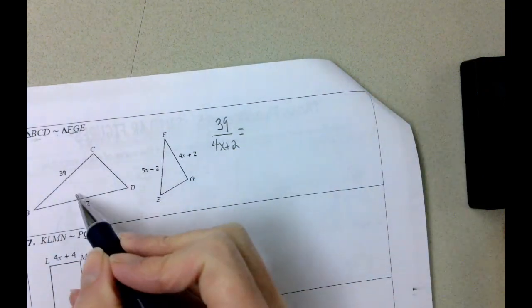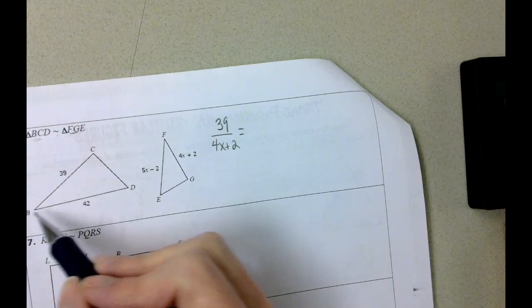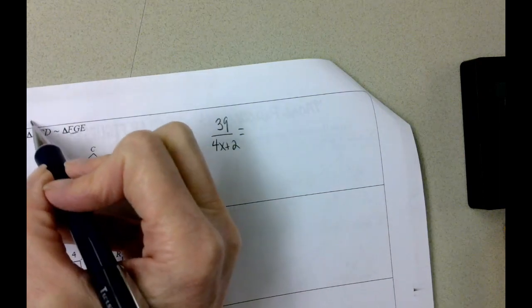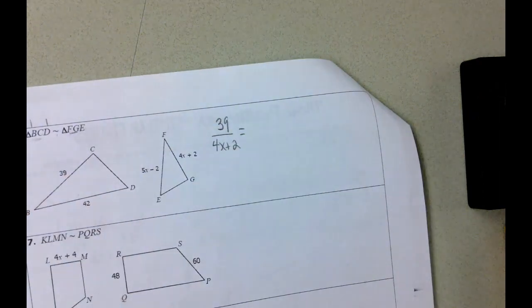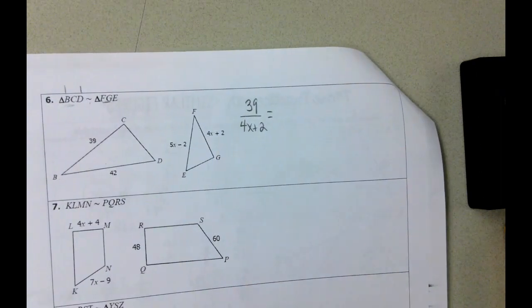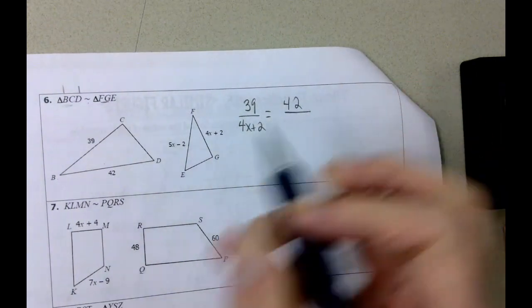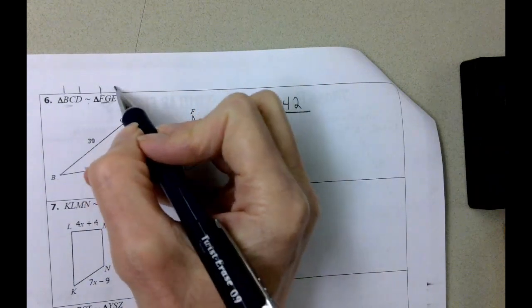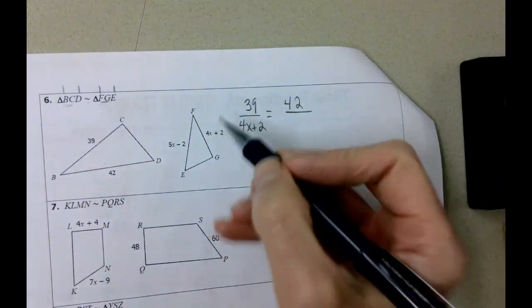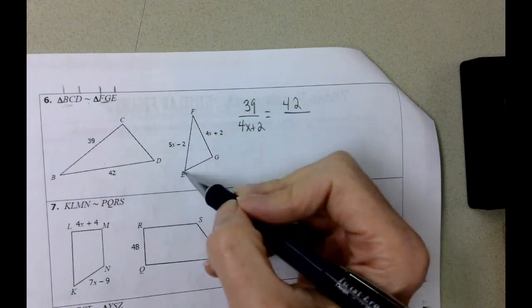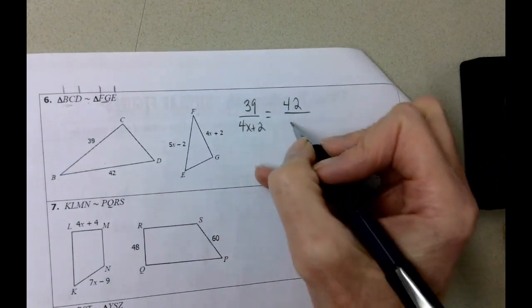If I go back to the first triangle here, BD, which is the first and the third listing in our problem, that's going to be the 42. We're going to compare that to FE over here, and FE has a length of 5x minus 2.